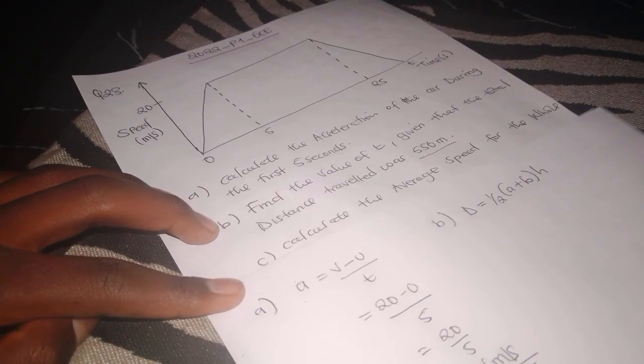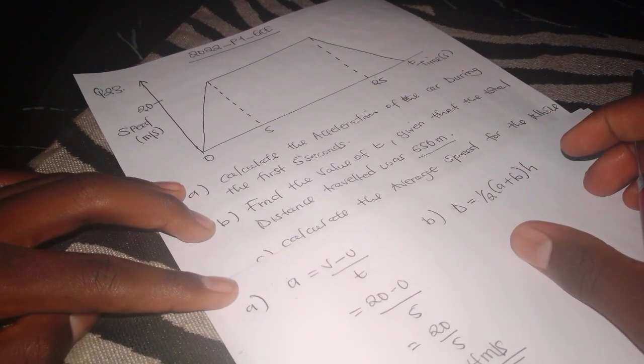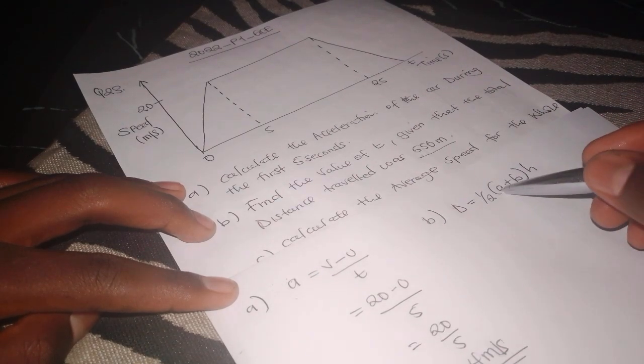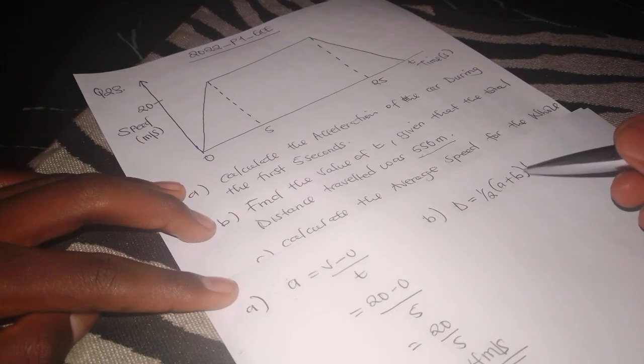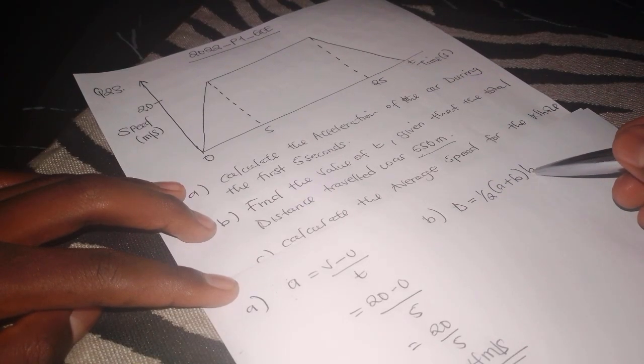This is how we calculate the distance for a trapezium. Now what's our a, what's our b, and what's our h?